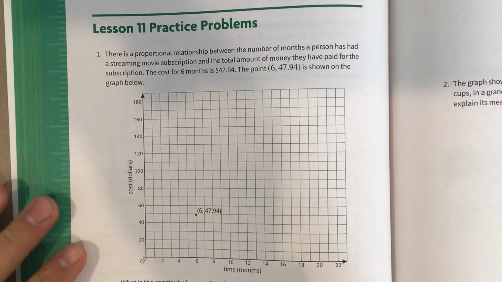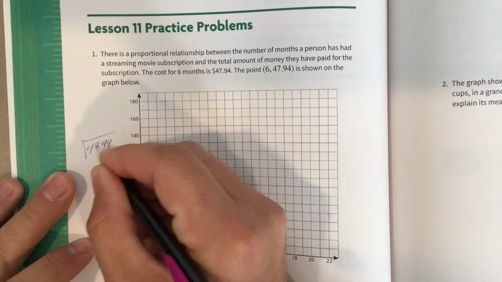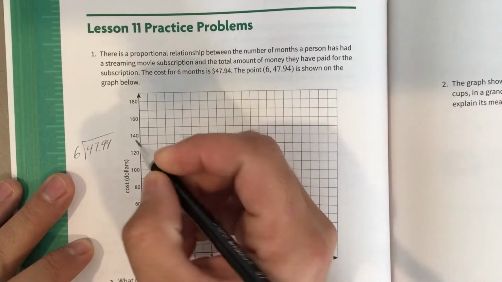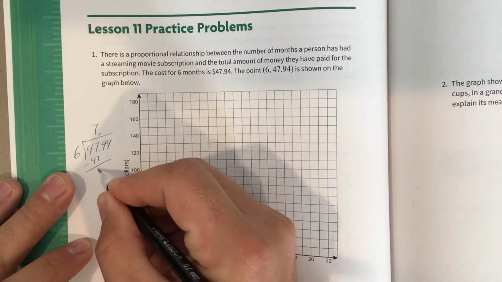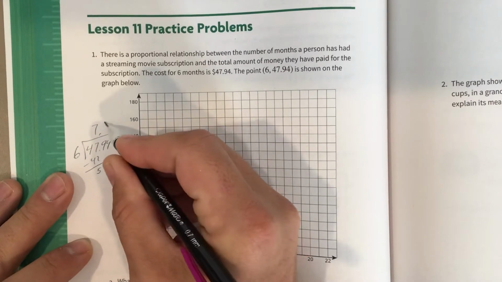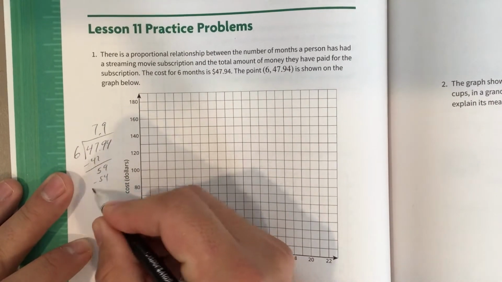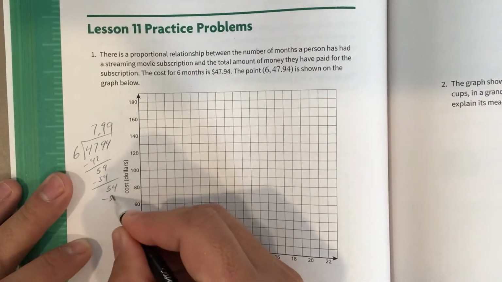So I need to take $47.94 divided by 6. So 6 goes into 47, 7 times. 6 goes into 59, 9 times. And 6 goes into 54, 9 times. So it does come out nice.